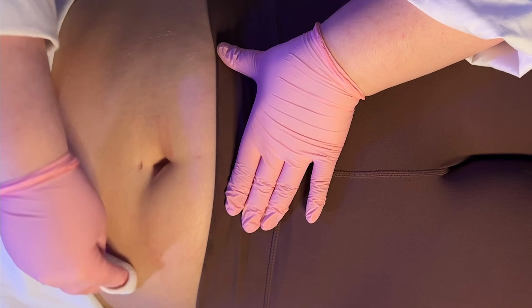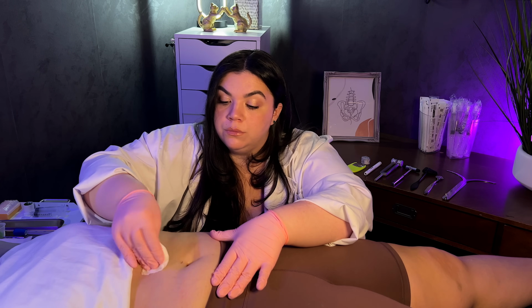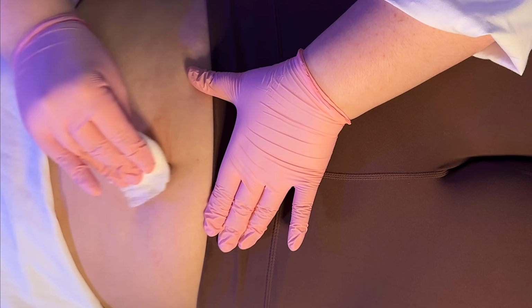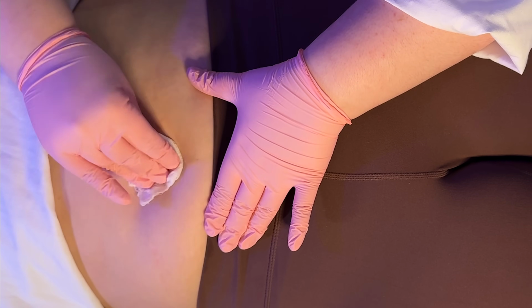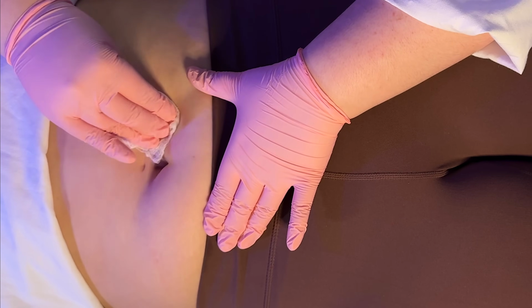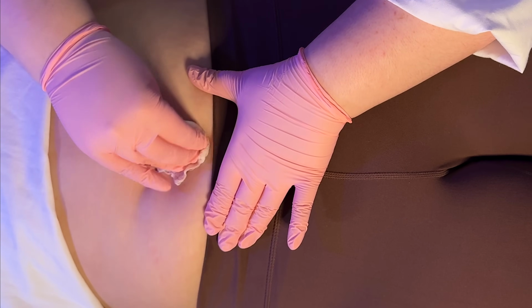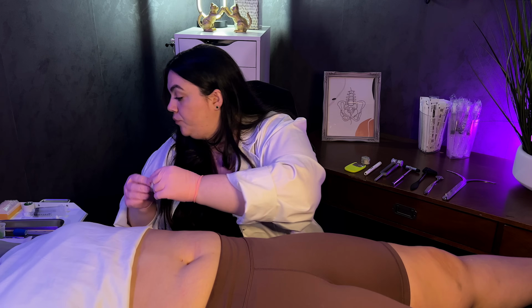So I'm just going to dry any of the excess liquid, and the rest of it will air dry as we proceed with your examination. I'm just going to place that aside and we can proceed.